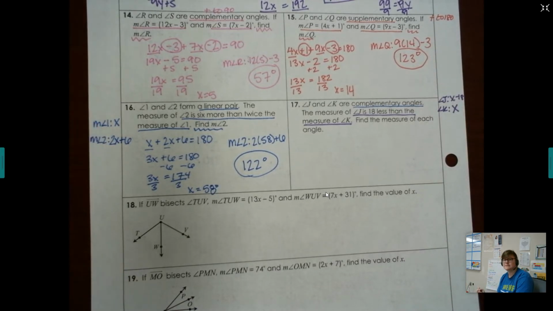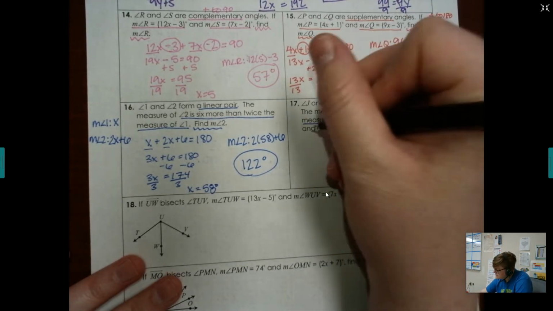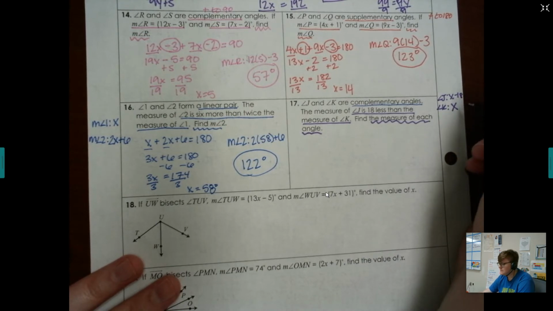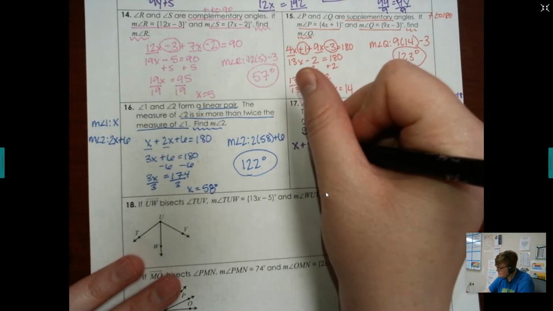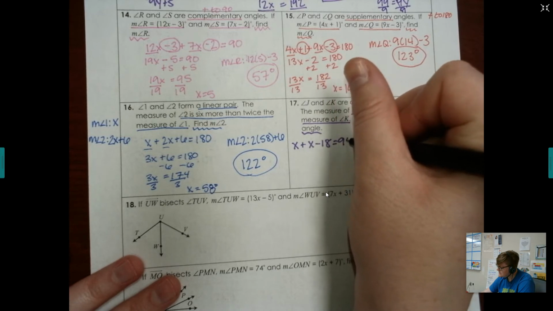So X and X minus 18. And on this one, we're finding the measure of each angle, so we need both. So to start out, we're going to set up an equation where these two add together to make 90. X plus X minus 18 equals 90.